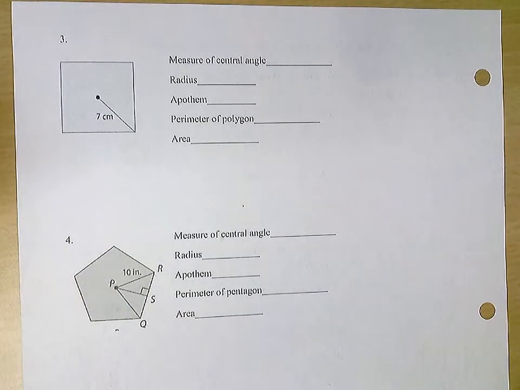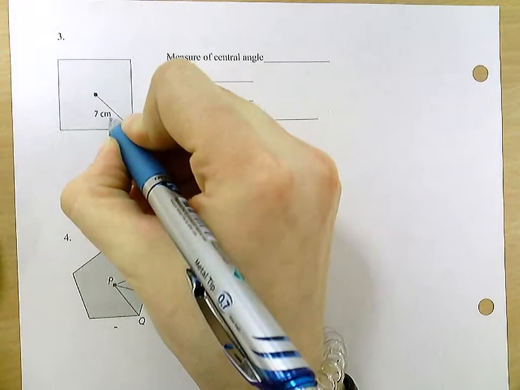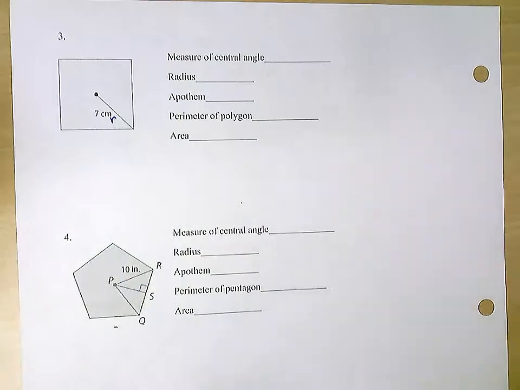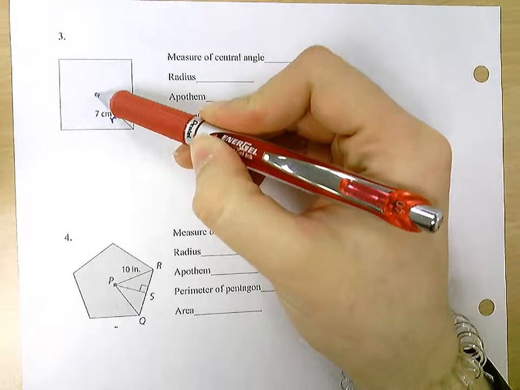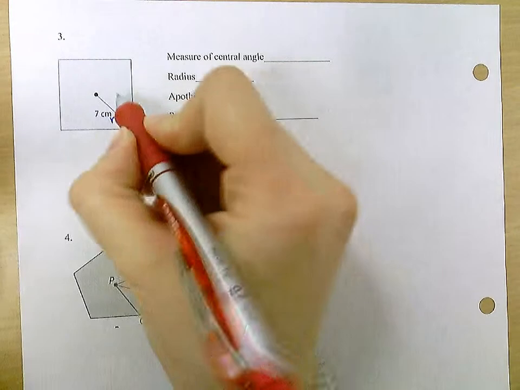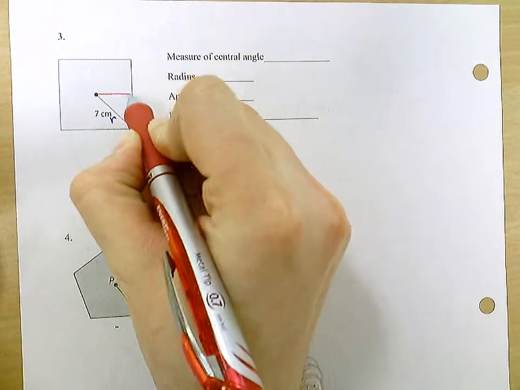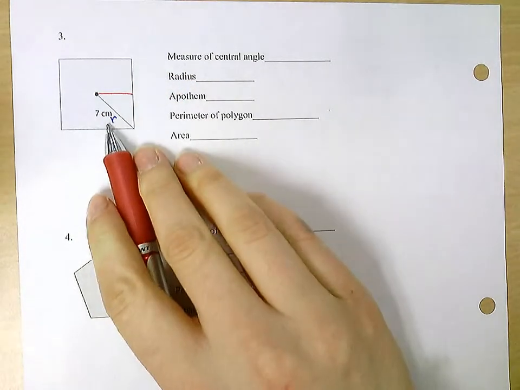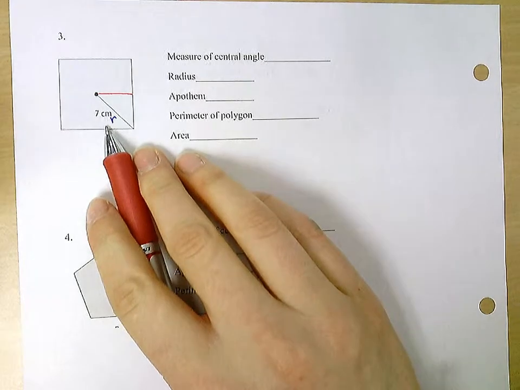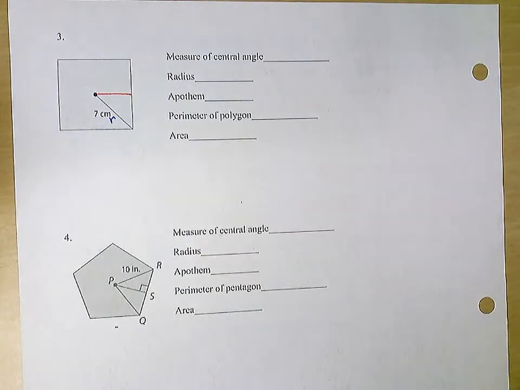So number 3, we have a square. This time we're given the radius of that square. Okay, so we have the radius here, that's 7 centimeters. We have to draw in an apothem. Now, you can either draw it in this way towards the bottom, or I'm going to draw mine in this way, just so I know that my radius is still 7 centimeters, not the apothem.